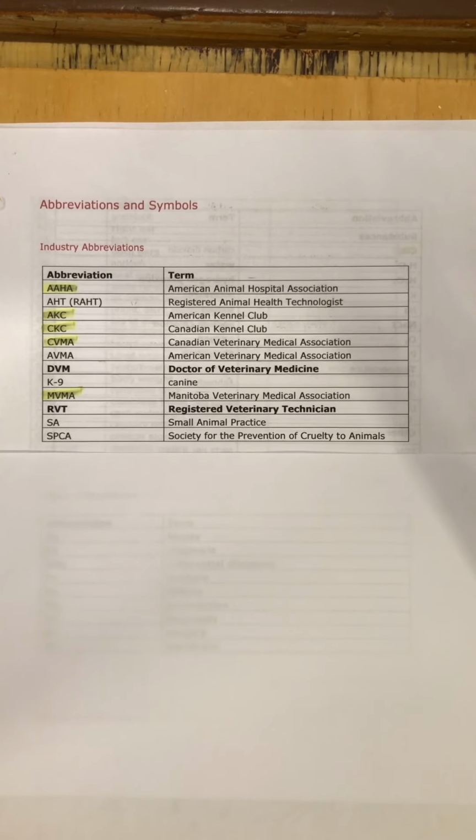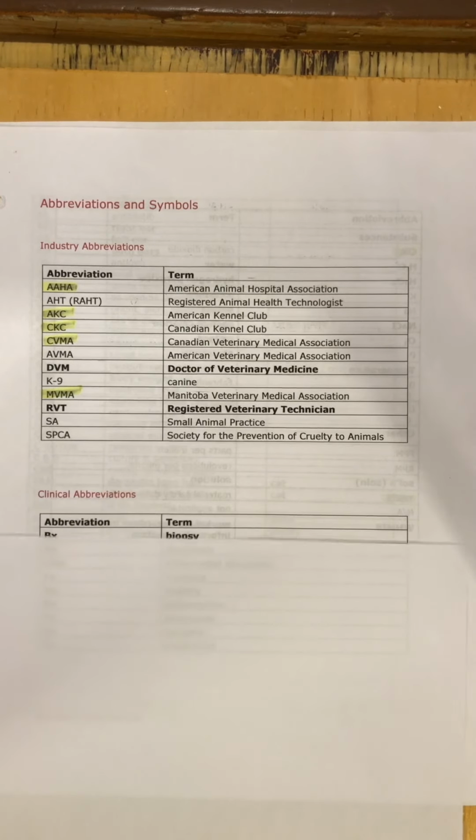Lastly, we have the SPCA, which is the Society for the Prevention of Cruelty to Animals. Here in Winnipeg, the equivalent would be our Humane Society. Lots of provinces and lots of states in the US have SPCAs. Here in Winnipeg, we have the Winnipeg Humane Society.